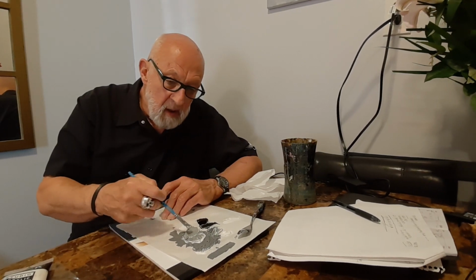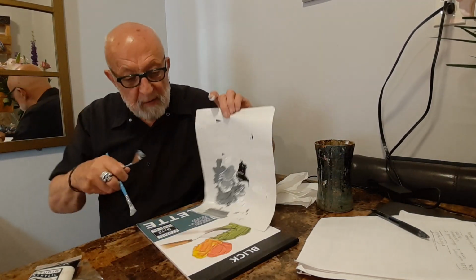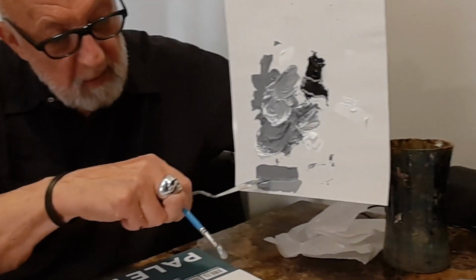So now I'm mixing up a lighter gray. Here's 2 values of gray, darker, lighter.